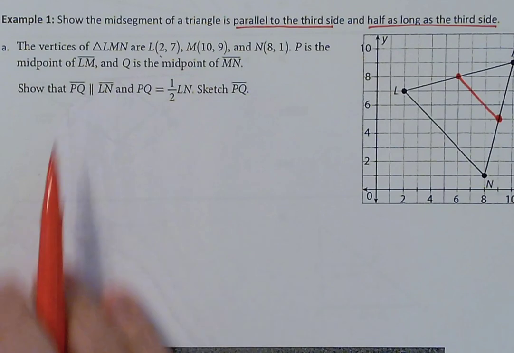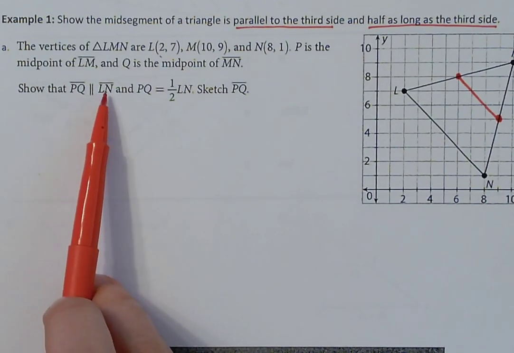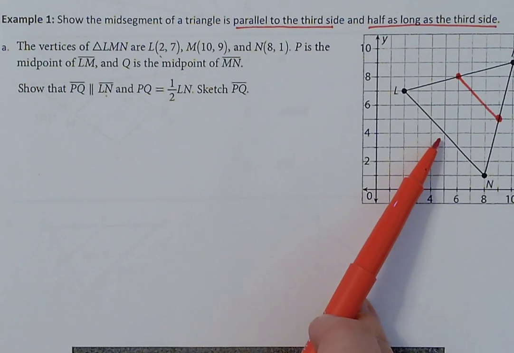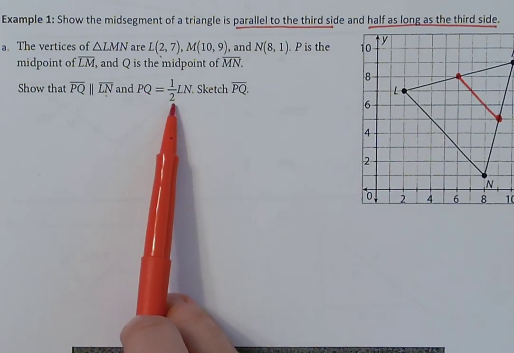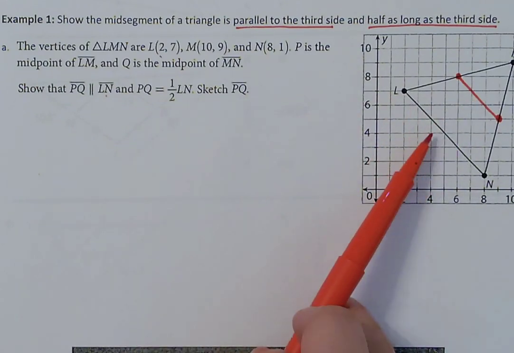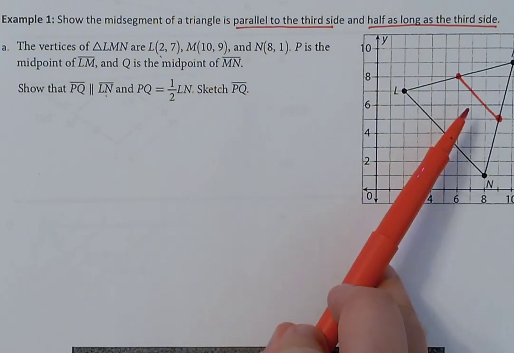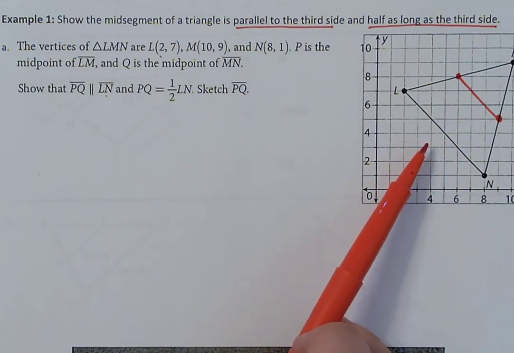So example 1 has us show that PQ is parallel to LN, and that PQ is equal to half the length of LN, meaning this red line should be equal to half the distance of this line. So if this was 8, that means that this should be 4. If this was 3, then this should be 6.